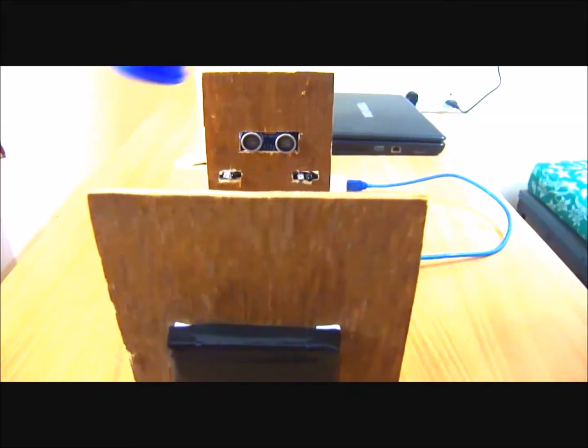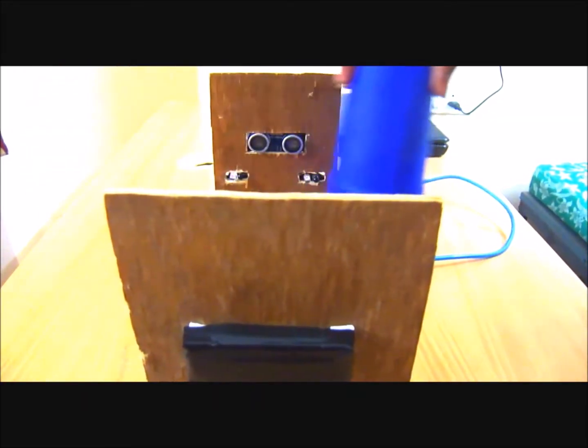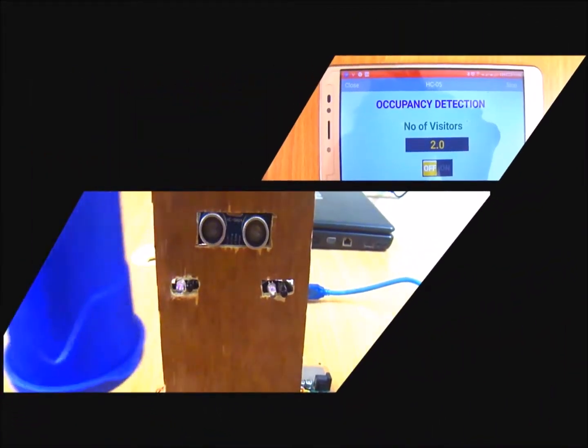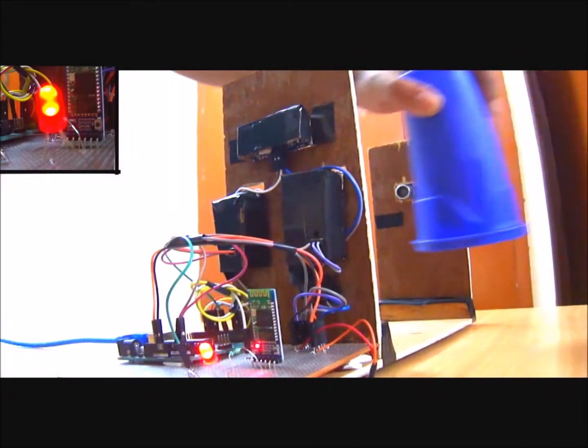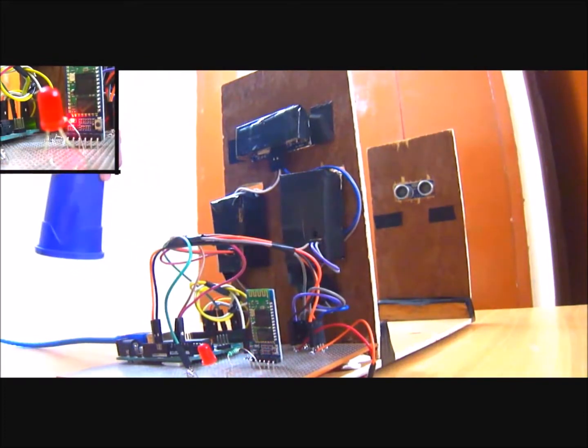Now, when a person exits a room across a door, the left IR module will give high output earlier than the right one, and thus using this logic, the value of count is decremented. As the value of count gets to 0, the LED which was on will get turned off.